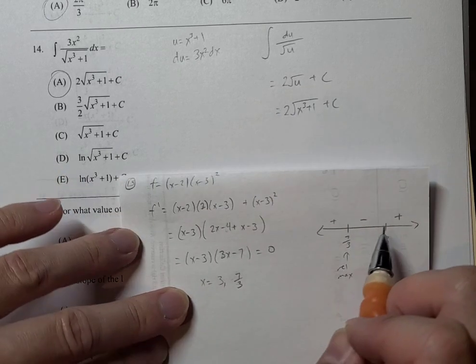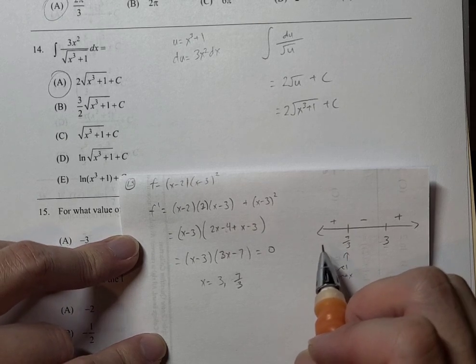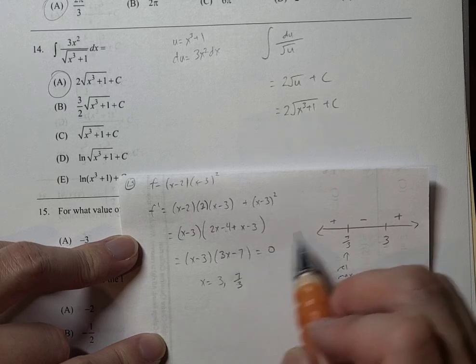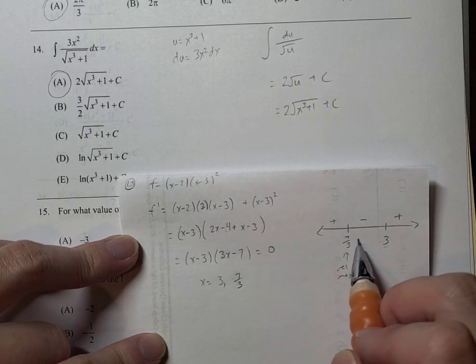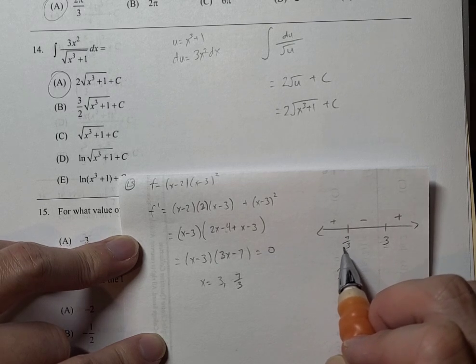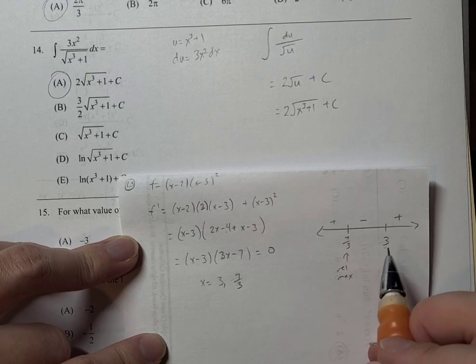We do our first derivative test. We plug in some number much less than 7 over 3, like, you can even plug in 0. This would be negative, this would be negative, 2 negatives make a positive. You plug in some number between this point and this point. You know that 6 over 3 is 2, so this is like 2 point something probably, and this is 3. So you can plug in like 2.9999, something very close to 3.